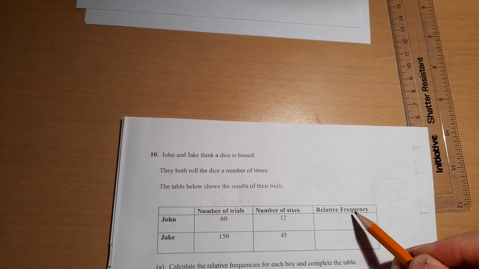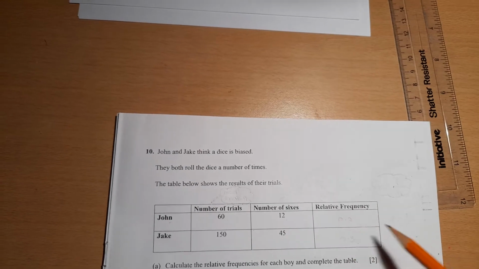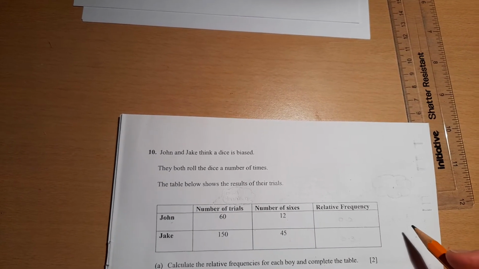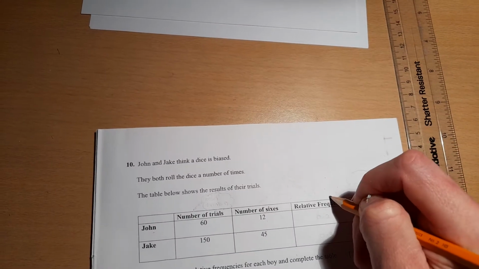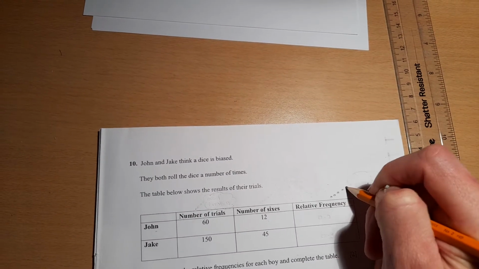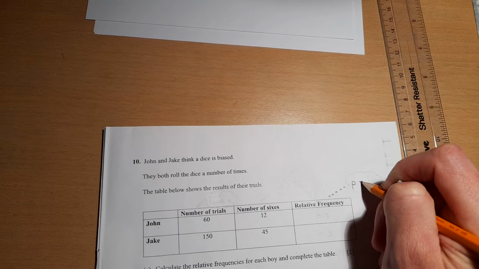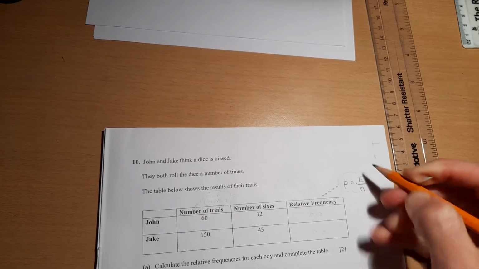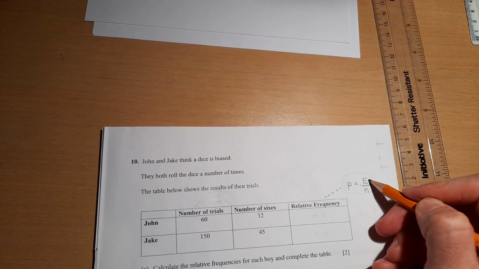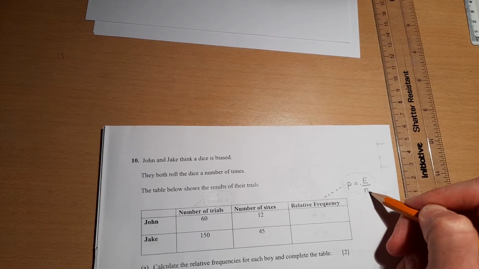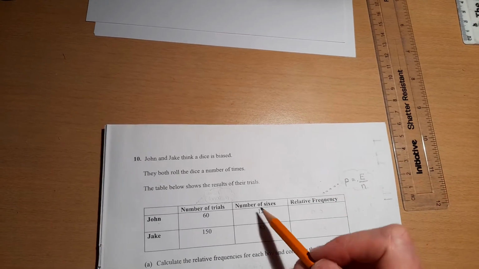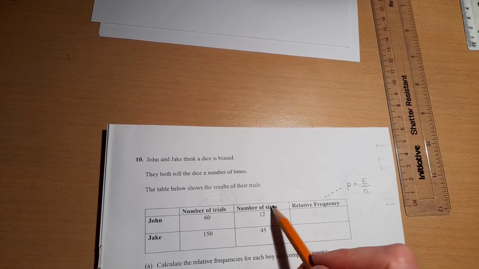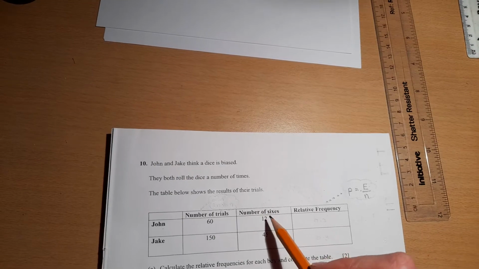Now, relative frequency is an estimate for the probability of an event, and there is a formula for it. So the relative frequency is given by P, and it's equal to E over N. E is the number of times the event happens, N is the number of trials. So you can see here the event in this question is getting a 6, because it talks about number of sixes, getting a 6.